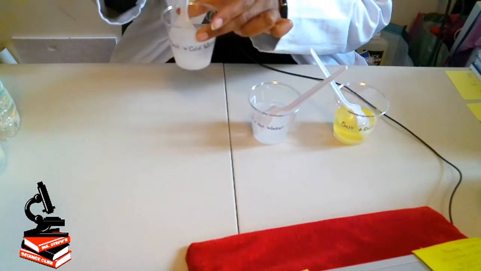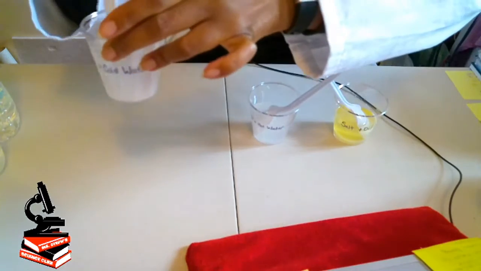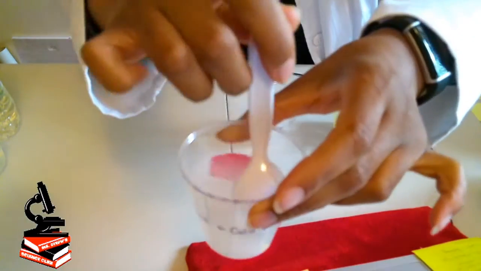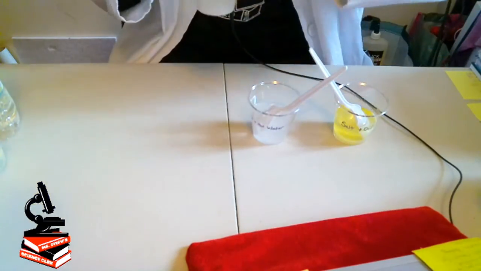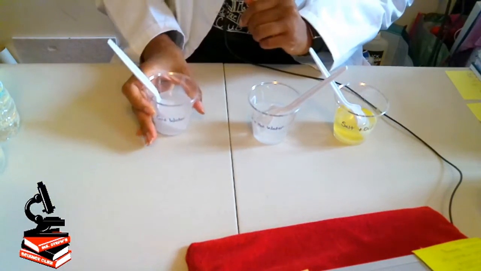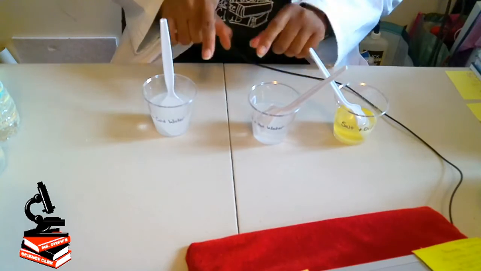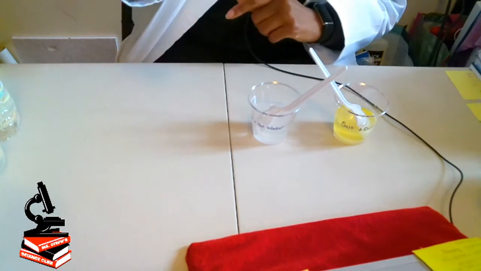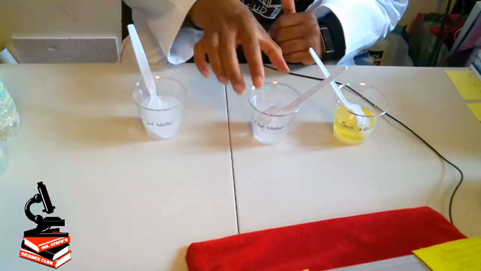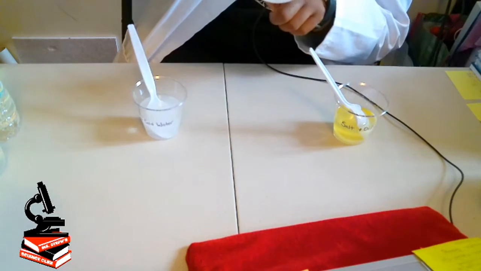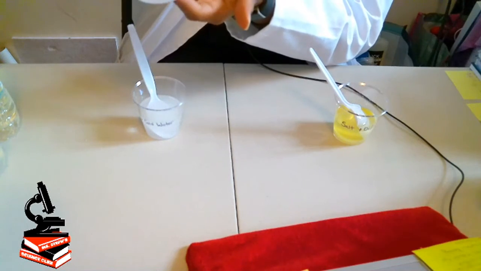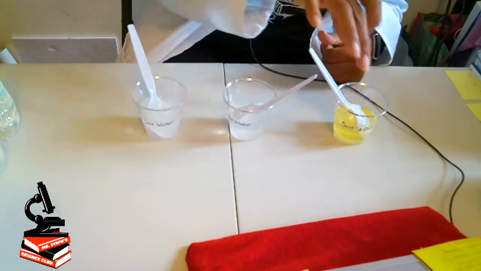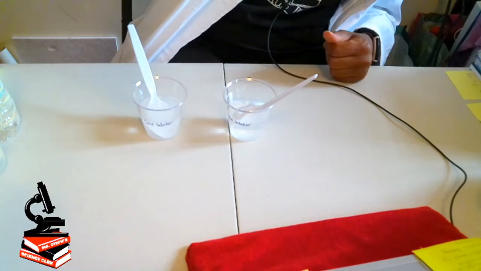Stirring again, counting to 20. In my cooler water, it's not ice cold. In my cooler water, my salt is starting to dissolve, but not as quickly as it started to dissolve in here. Okay, you can see I have less solid at the bottom. Over here, it's the same amount of solid still.